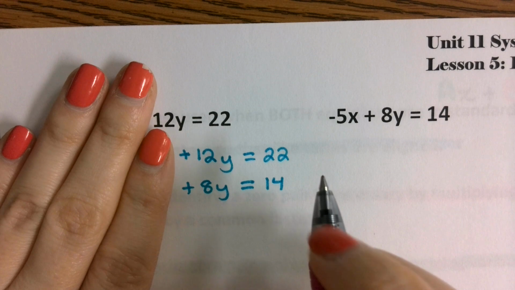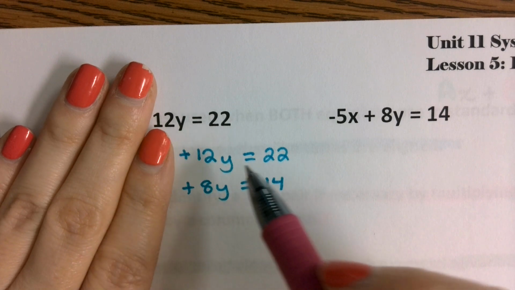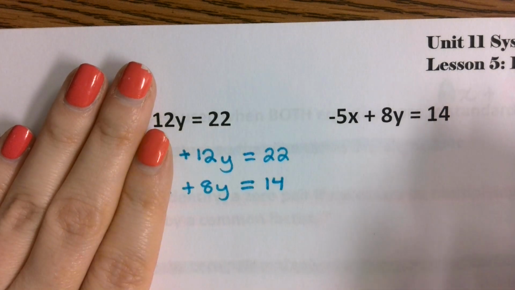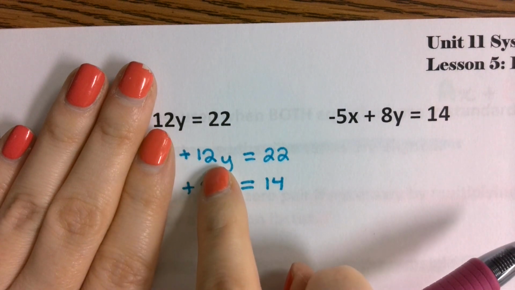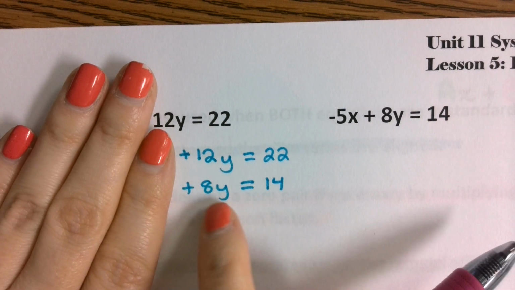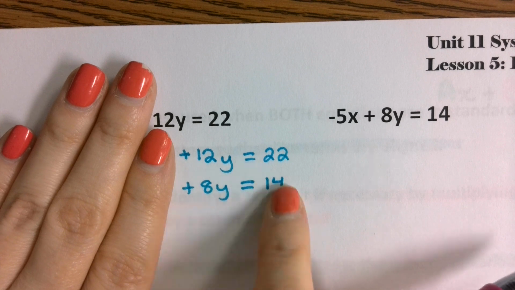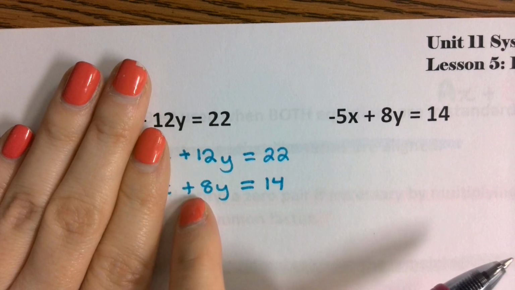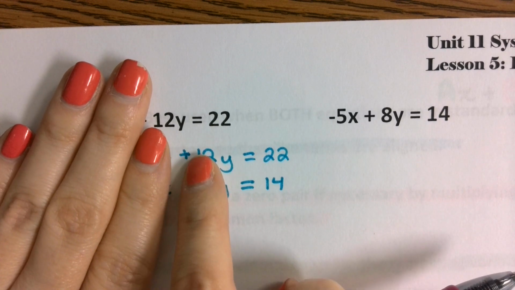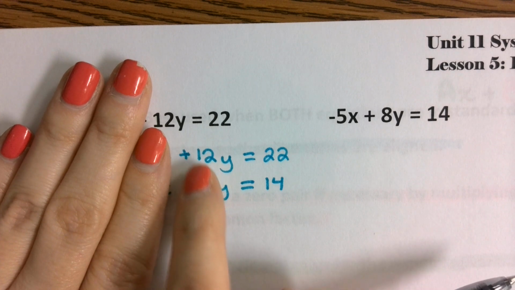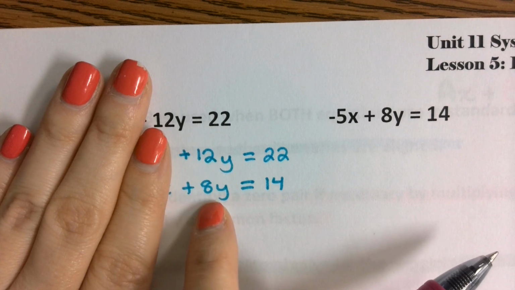Those are factors. What's the common multiple? 24. If I multiply 12 by 2, that creates 24. If I multiply 8 by 3, that creates 24. Now, notice that they both happen to be positive right now. Zero pairs are opposites. So one of them has to change to a negative.